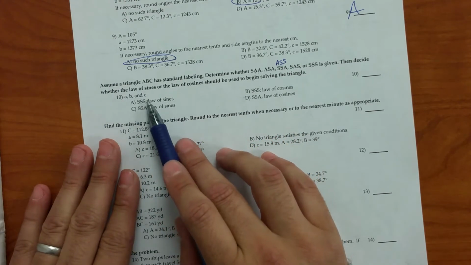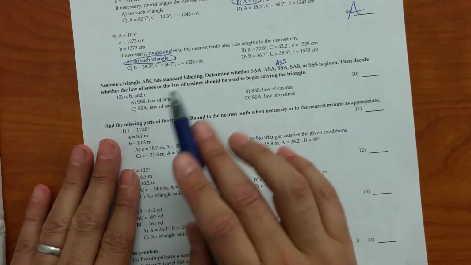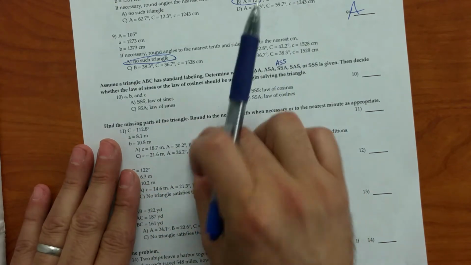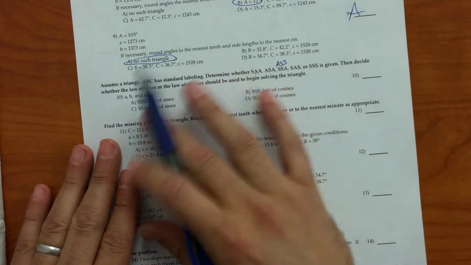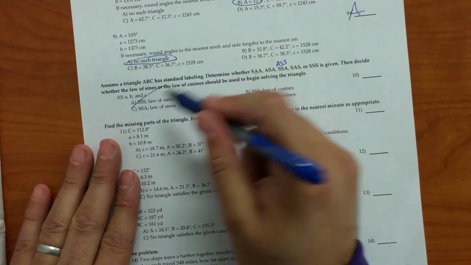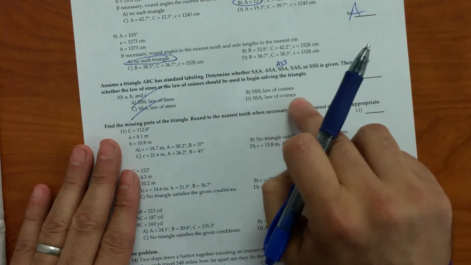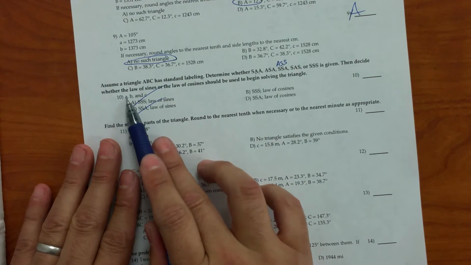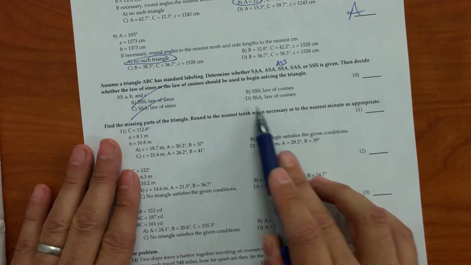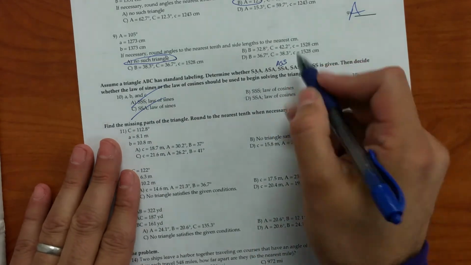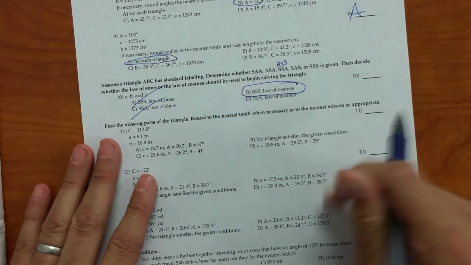So with law of sines, I have to have a big and a little. So I'd have to have an angle and a side to actually be able to do any of it. So I can get rid of all the ones that have to do with law of sines. So law of sine, nope. Now, for cosine, this is a side, that's a side, that's a side. So all three letters are referring to sides. So therefore, this one has to be side, side, side, law of cosine.